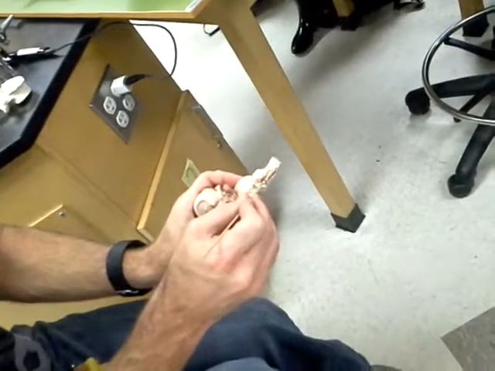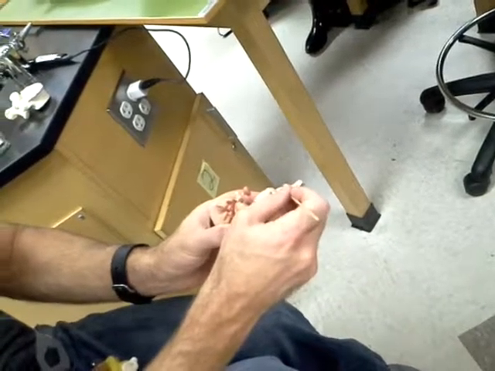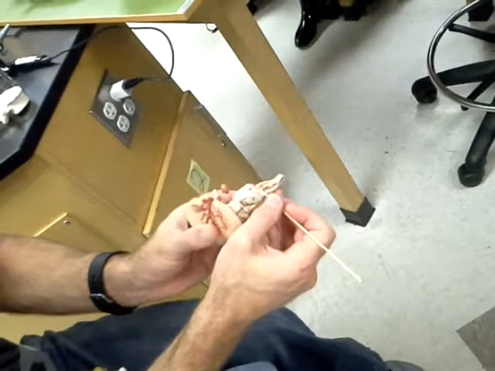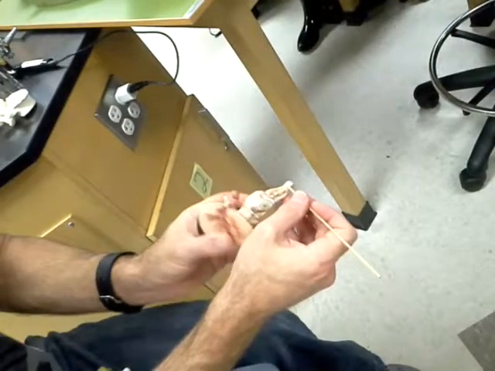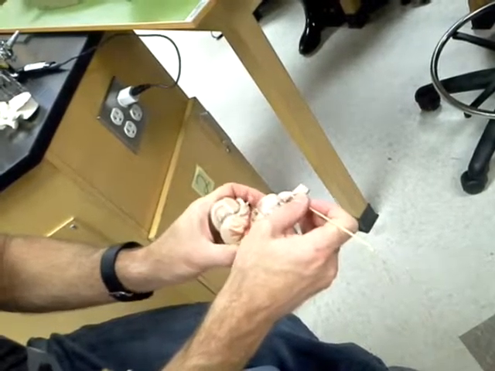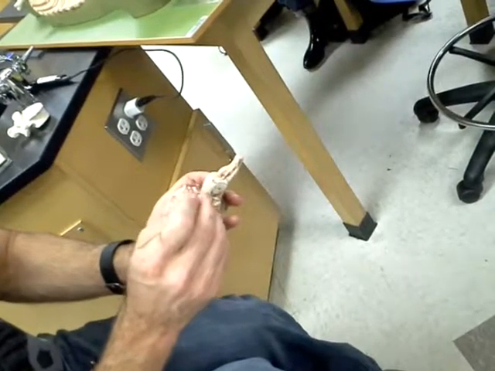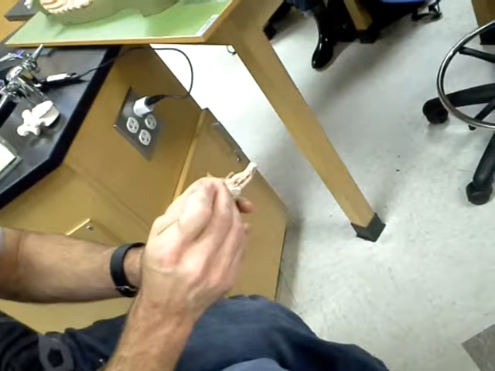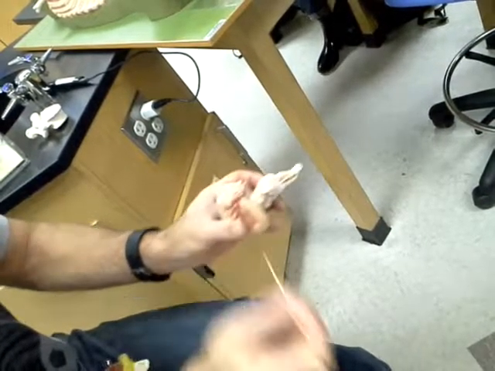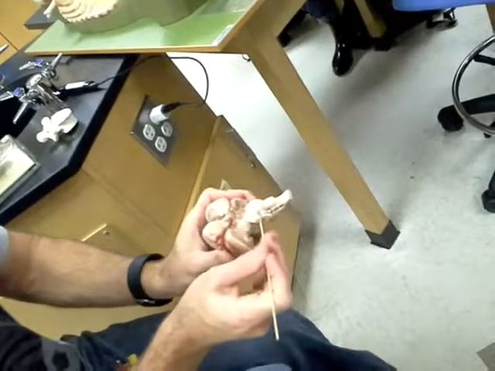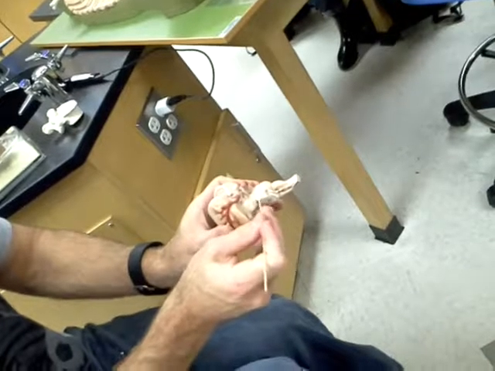Coming across this way, from medial to lateral, 6, 7, 8. And then behind the olive, 9, 10, and then 11's below that. So in a row, 9, 10, 11. And then come back up in front of the olive for 12. So 6, 7, 8, 9, 10, 11, 12 all kind of surround the olive. And 5 is really easy. It's really big, right in the middle side of the pons.